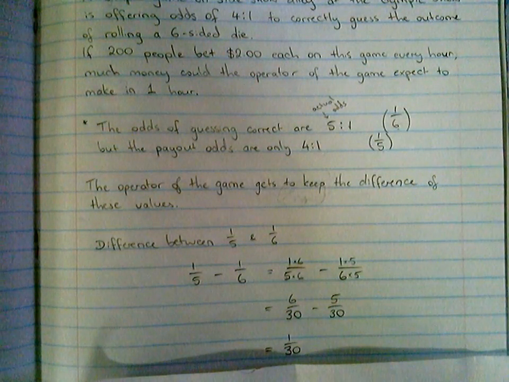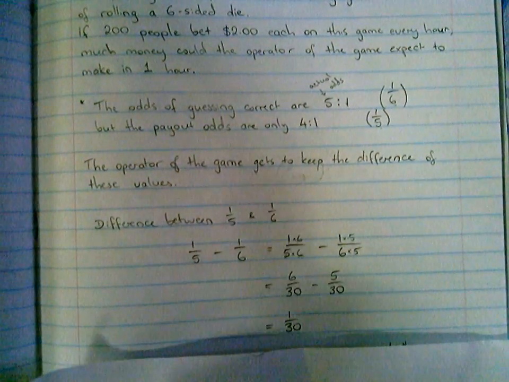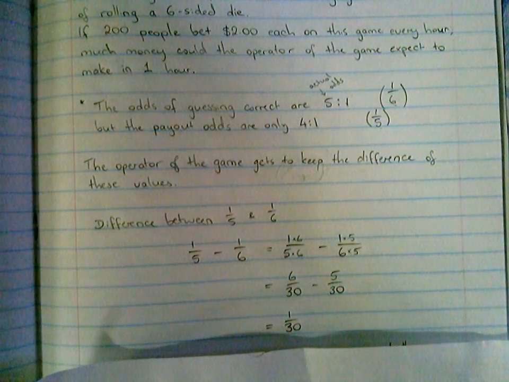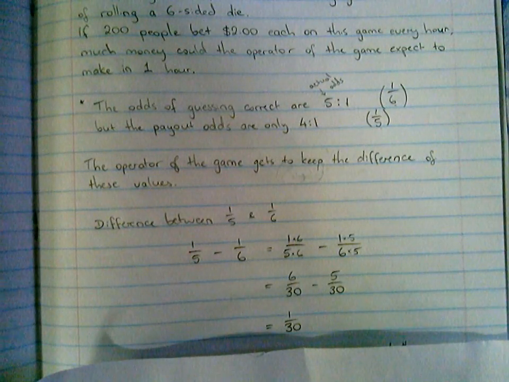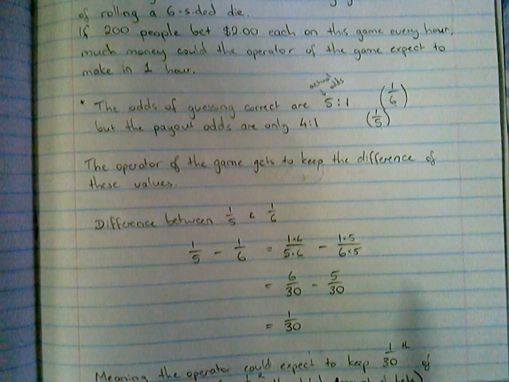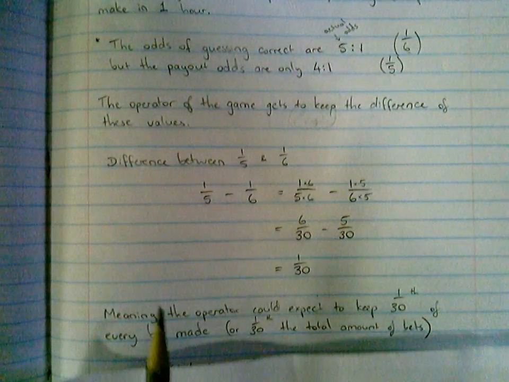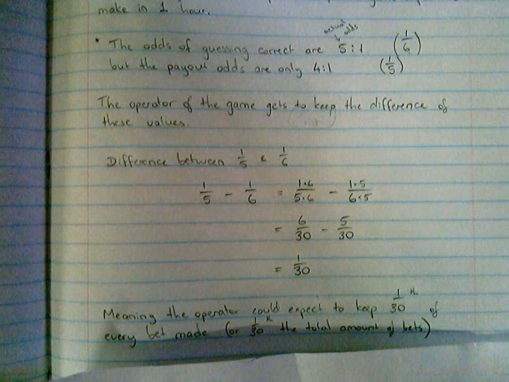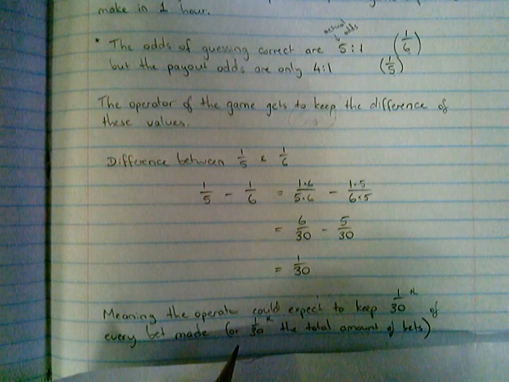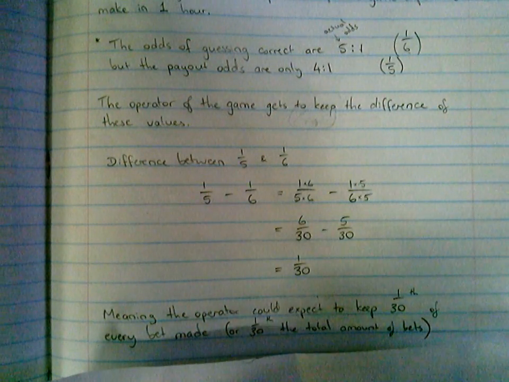Now that 1/30th as a fraction represents the fraction in which the operator of that particular venture on Sideshow Alley would expect to pocket at the end of a session. Okay, so let's move this down, and I've written that explicitly here, meaning that the operator could expect to keep 1/30th of every bet made. And then in brackets I've specified, or you could think about it as they also get to keep 1/30th of the total amount of bets.